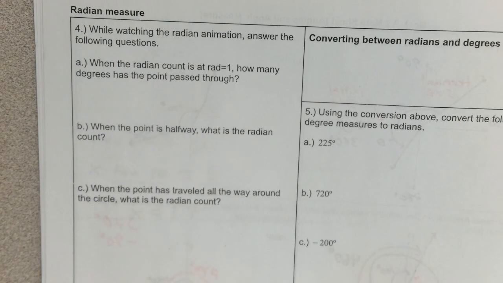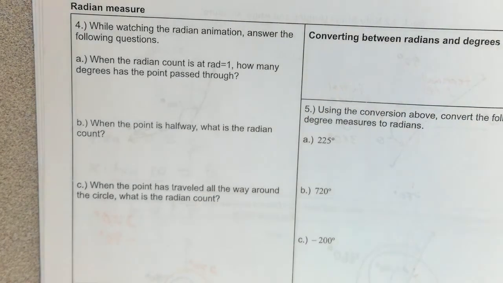All right, back page. There are two different kinds of ways to measure angles, radians and degrees. I'm going to stop the video here and convert this into a second part so that we can answer these questions here, number 4.